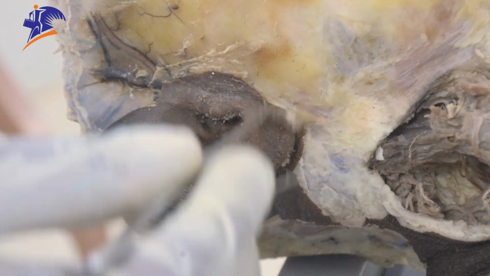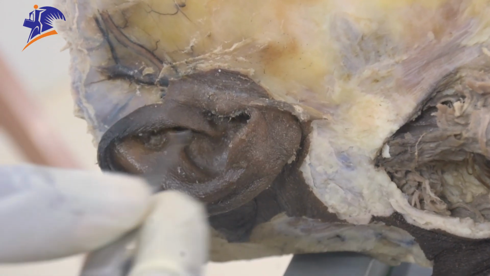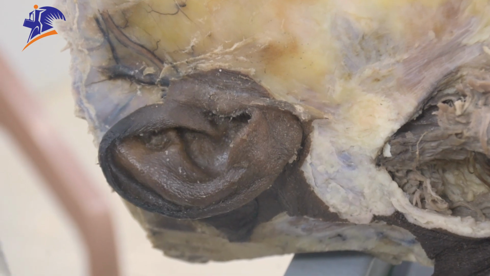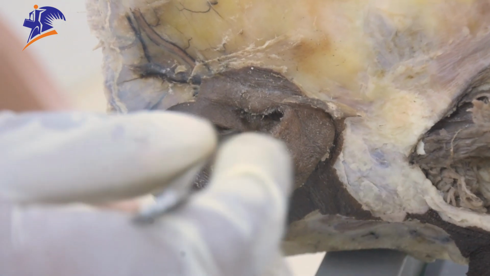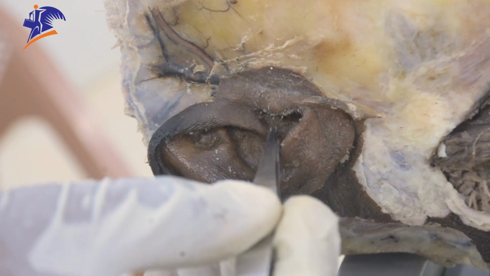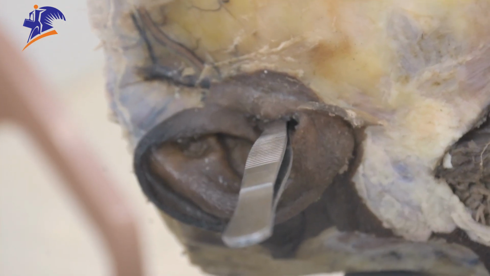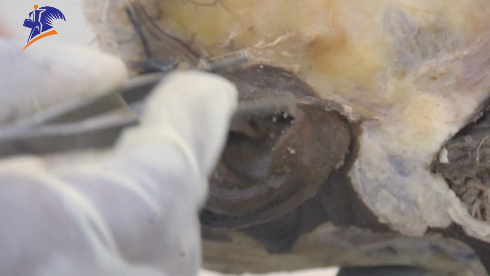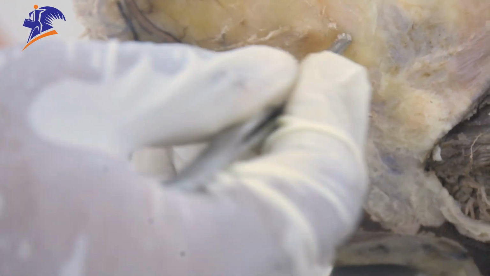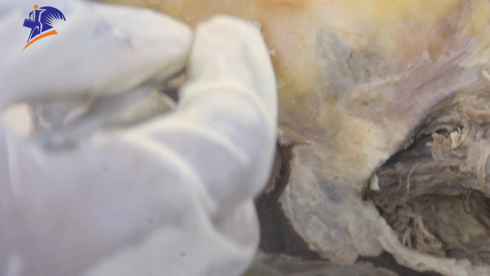The main function of the pinna or auricle is to collect the sounds. From the pinna, the sounds will enter the external auditory canal. In this area, we will find the parotid gland, the largest salivary gland.